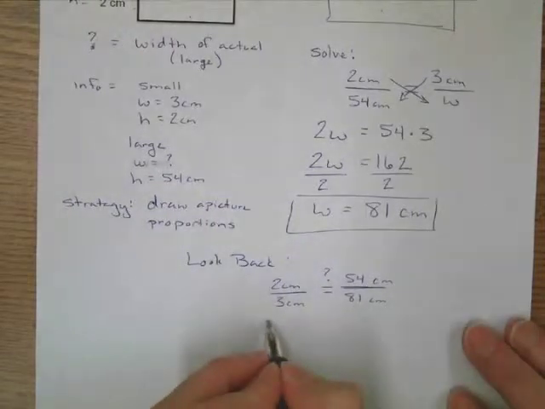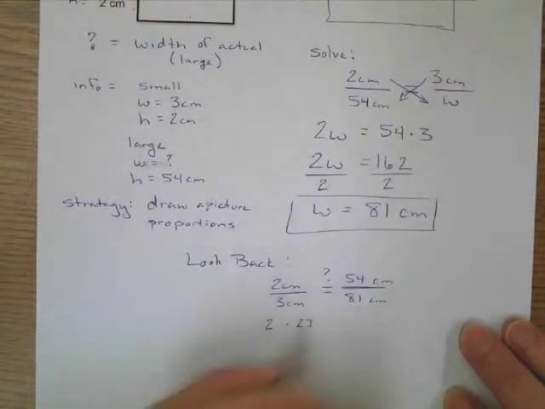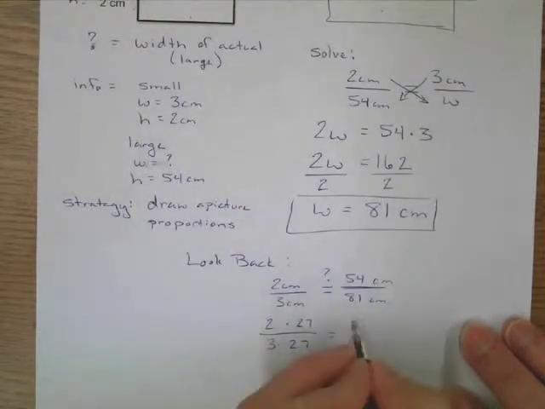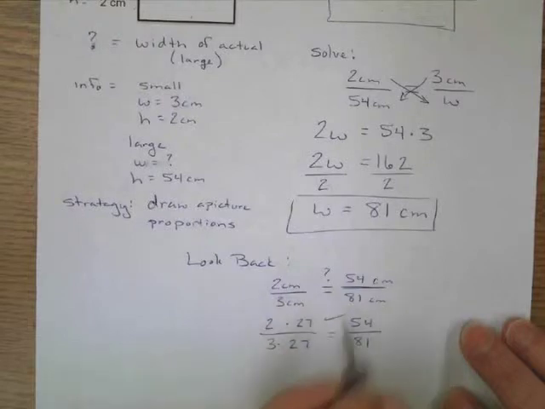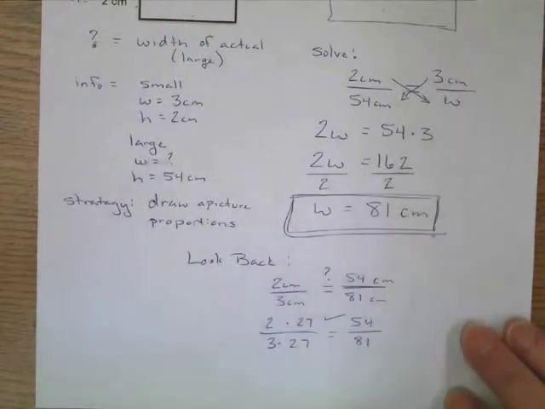Well, if I multiply 2 by 27 and 3 by 27, 2 times 27 is 54, and 3 times 27 is 81. So yes, those are equivalent ratios, which means that this is a correct solution to that problem.